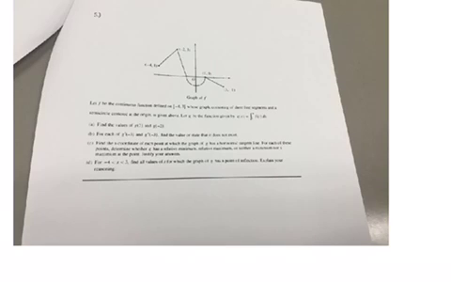Okay, let's look at 5C. Find the x-coordinate of each point at which the graph of G has a horizontal tangent line. For each of these points, determine whether G has a relative min, max, or neither a min nor a max. At the point, justify your answer.